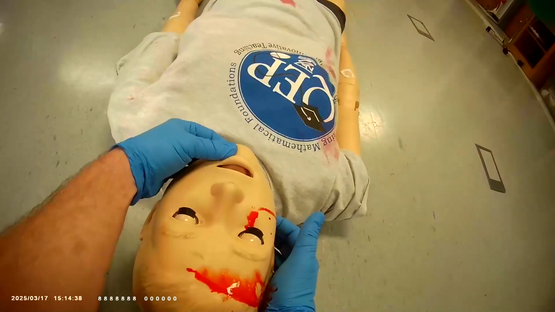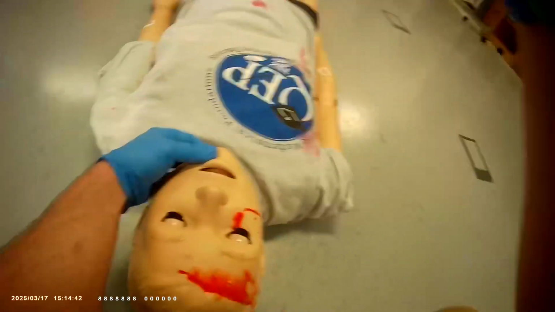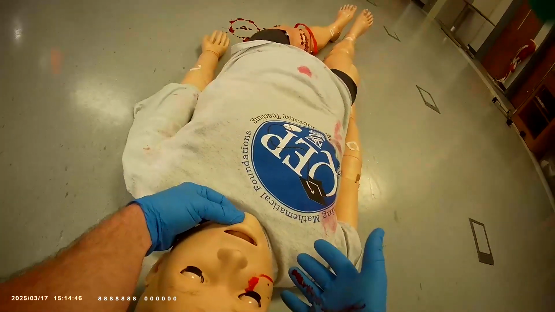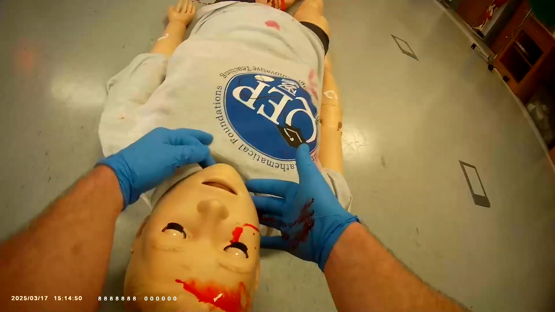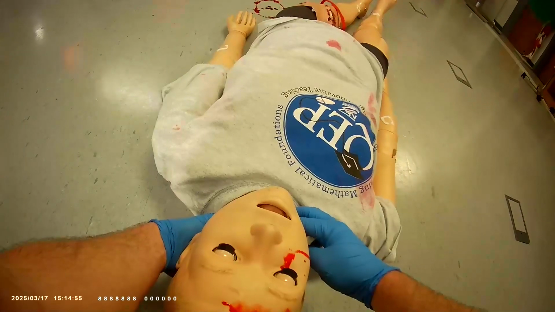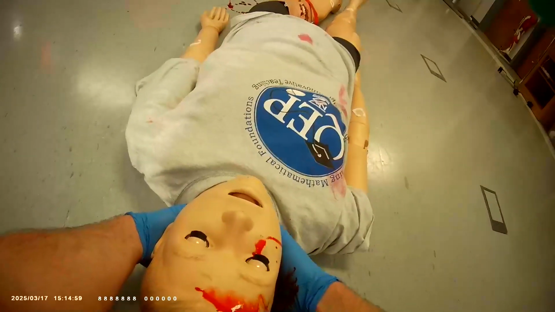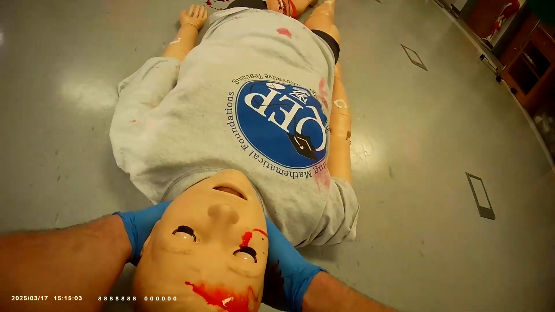If it wasn't, then I would make means to clear it, suction, whatever. So we have some bleeding, but it's not uncontrolled. It's more venous bleeding. Patient is breathing. Checking a carotid pulse. Patient does have a carotid pulse. Until we confirm, we're going to hold C-spine, keep him from moving his head. I'm going to hand this off to my partner.